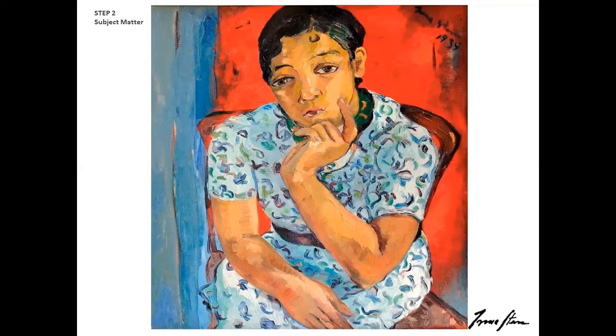I can see the backrest of the chair and the top of the seat. I think it is made of wood because of the texture of the broad brushstrokes. These marks imitate the grain and shininess of wooden furniture.